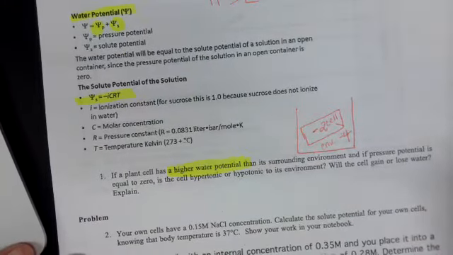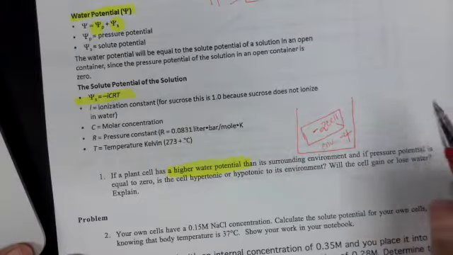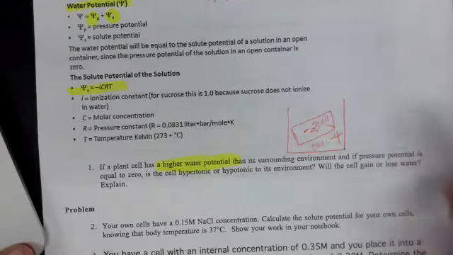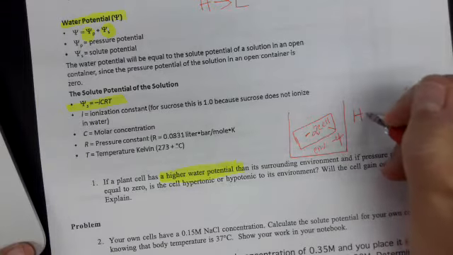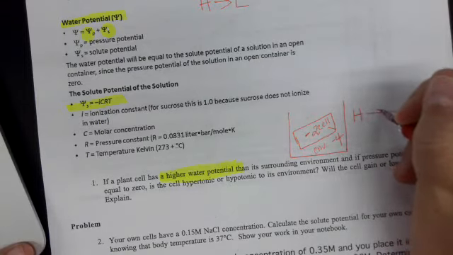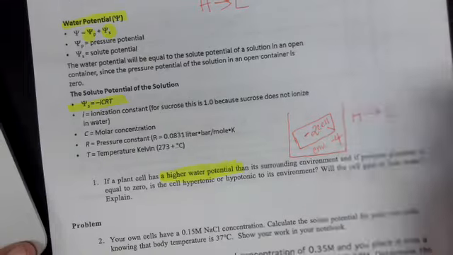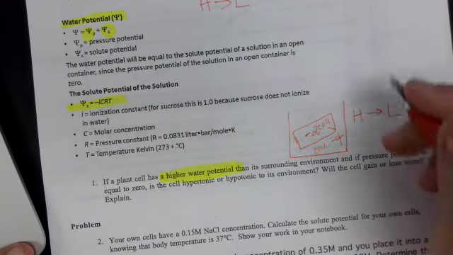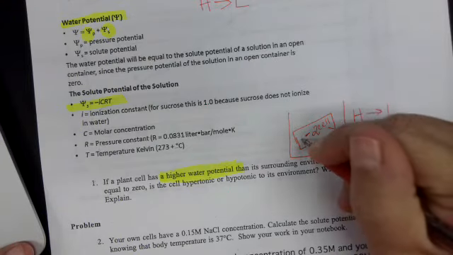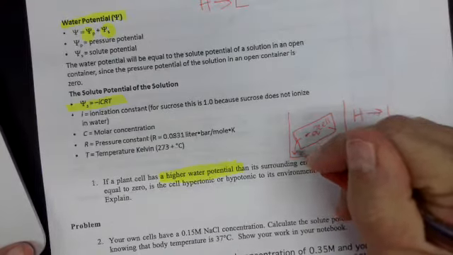And it doesn't have any pressure potential to deal with in this question. So again, water is going to move from an area of high water potential to an area of low water potential. In this case, water is going to move from the cell to the environment.